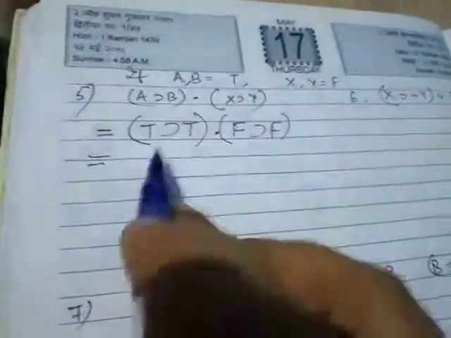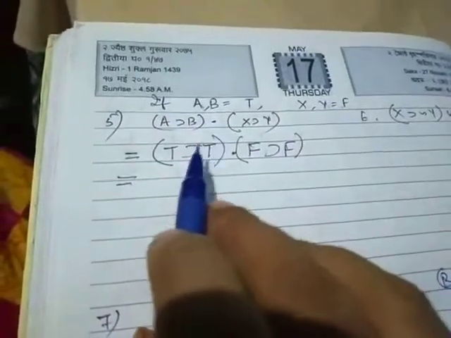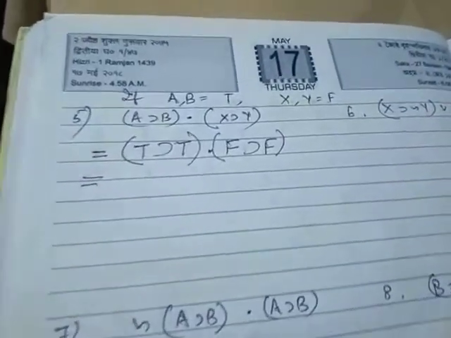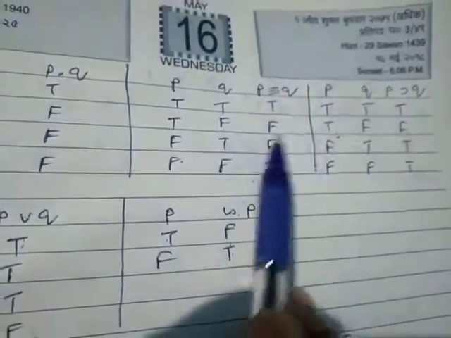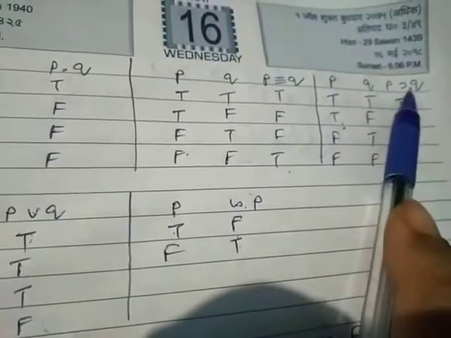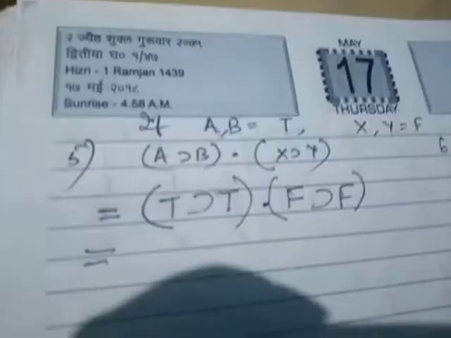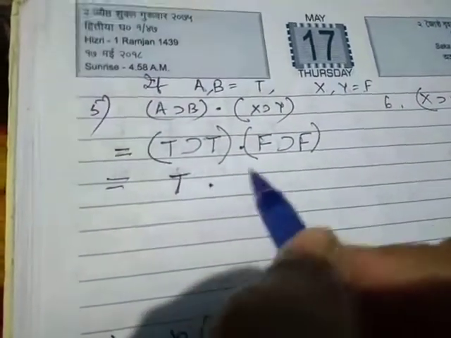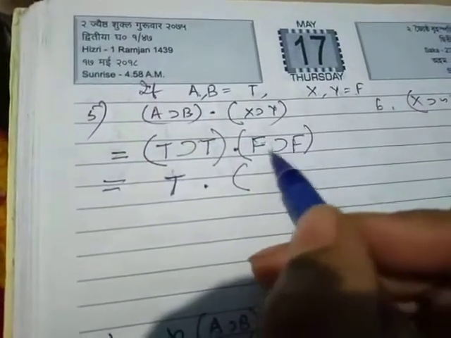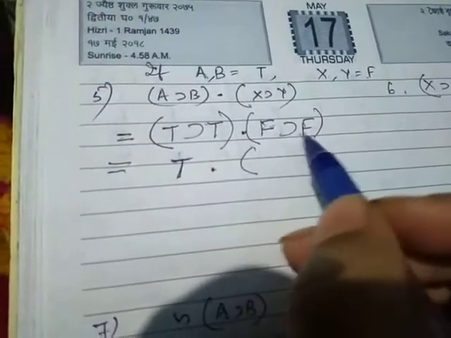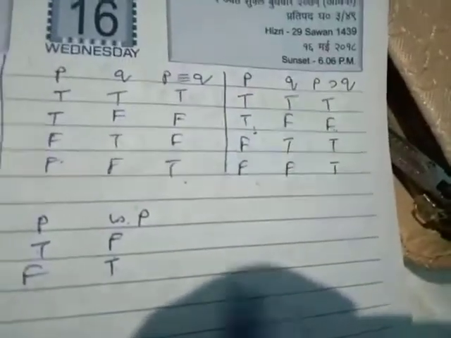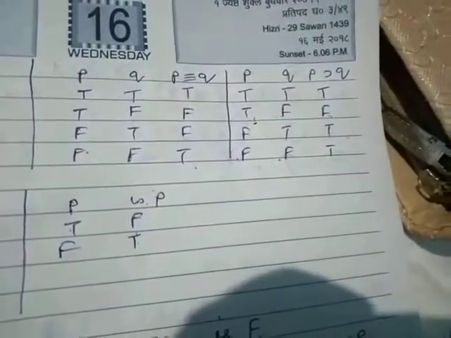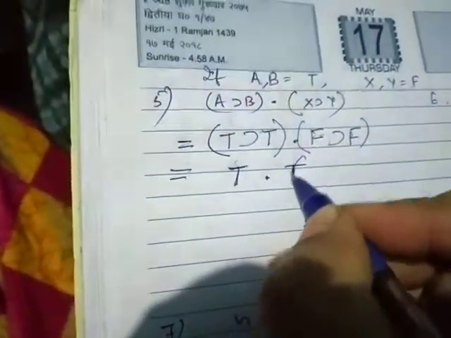So I have put the values. Now I'll do the function. First of all, I'll do whatever there is inside the bracket. Now this is horseshoe and TT. What is the value of TT in horseshoe? The value of TT in horseshoe is T. So I will put T here and then dot and then again bracket, again horseshoe, and FF is there. What is the value of FF in horseshoe? In horseshoe, the value of FF is T. So I will write T.